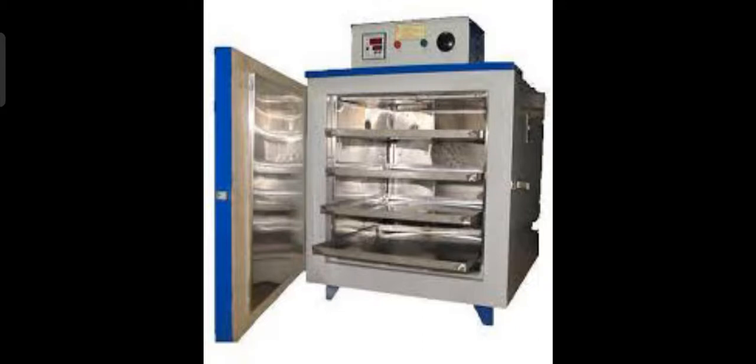Disadvantages include that cotton, wool, and paper may get slightly charred. Since air is a poor conductor of heat, hot air has poor penetration. Glasses may become smoky. It takes longer time compared to autoclave.